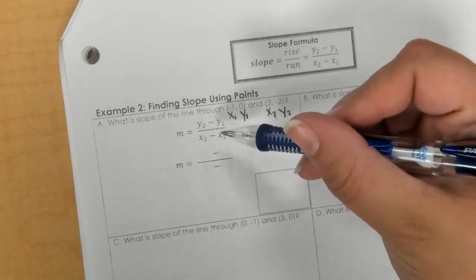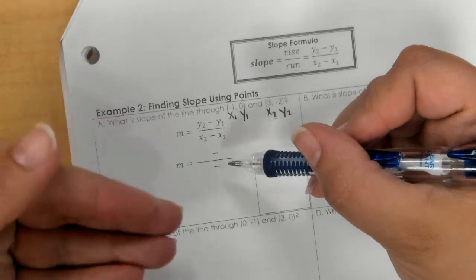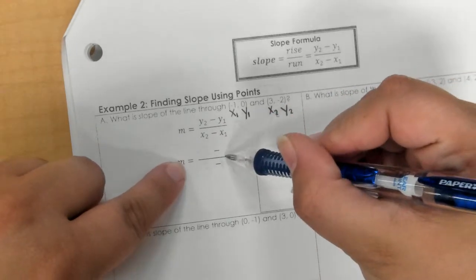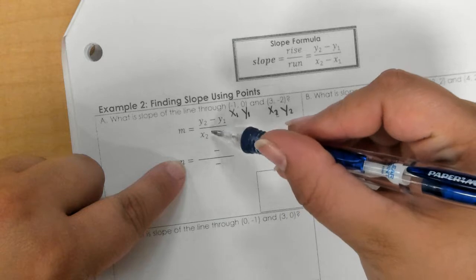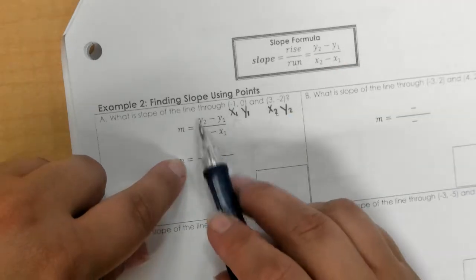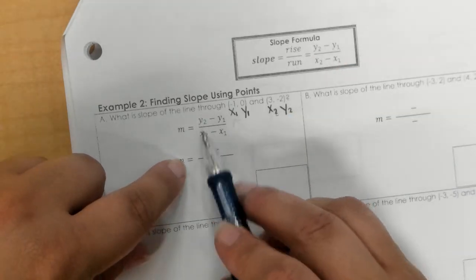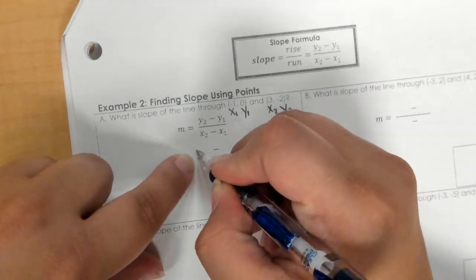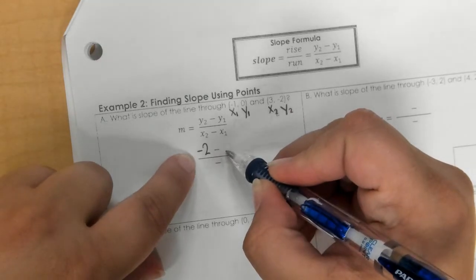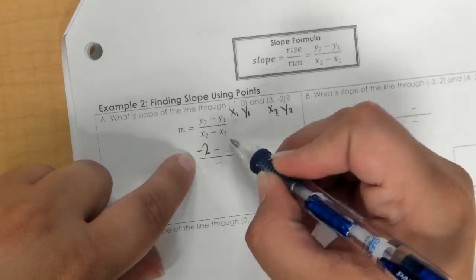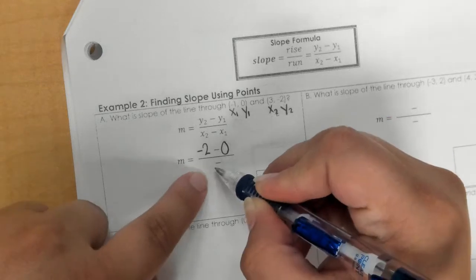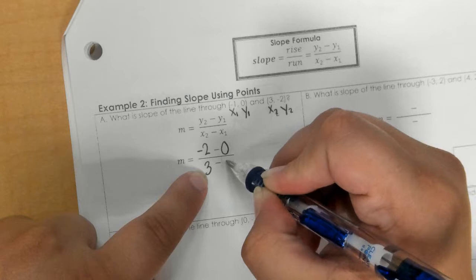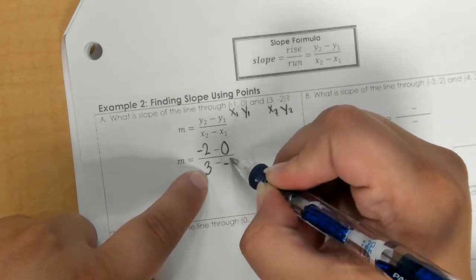Now, I went ahead and kind of gave you some steps to help you organize your work. So here's your formula. And I went ahead and drew the fraction bar and the 2 minus signs from the formula here. And now we're going to go plug in all the numbers. So y2 is over here. y2 is negative 2. And then y1 is 0. x2 is 3. And x1 is negative 1.